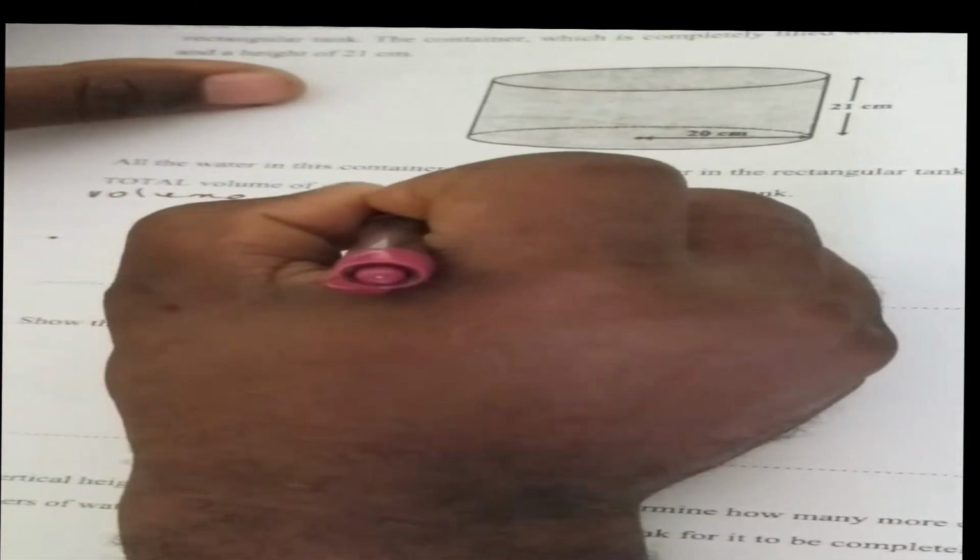Alright, so we need to find the volume of this cylinder, or the cylindrical container. To find the volume of a cylinder, its volume is equal to pi r squared times height. And with that said, now we can use our pi. Alright, let's use our pi as 22 over 7.